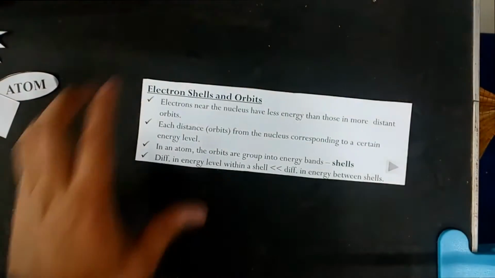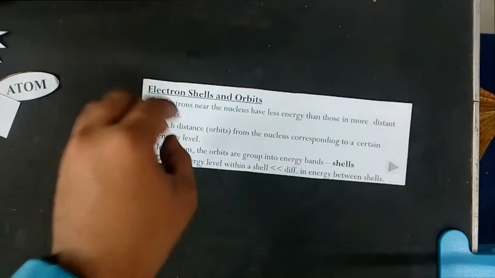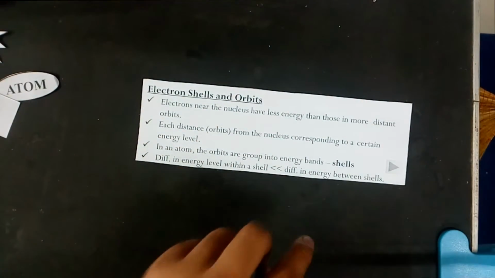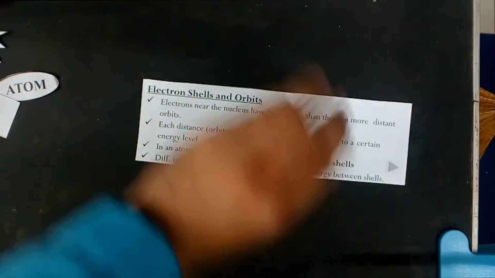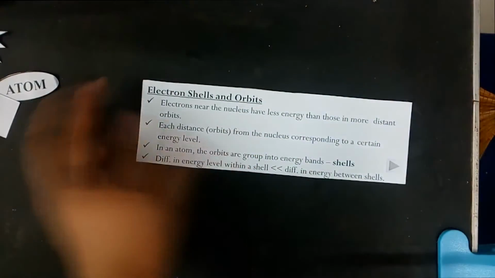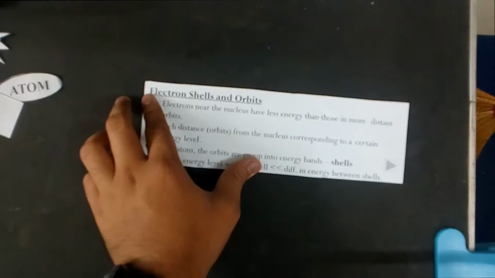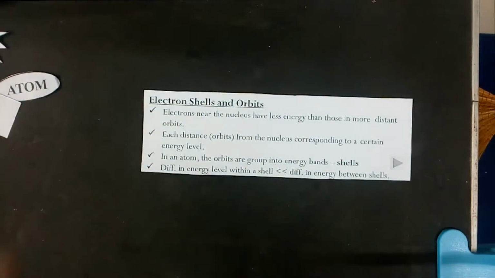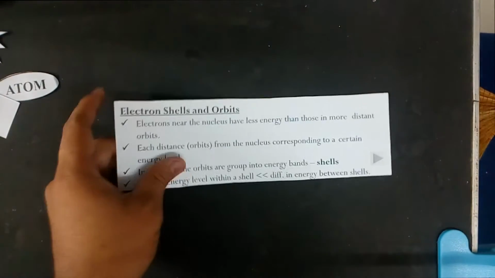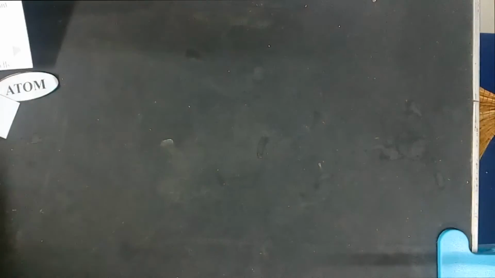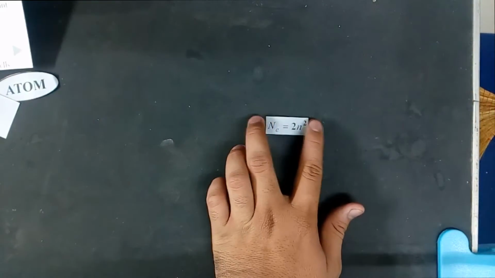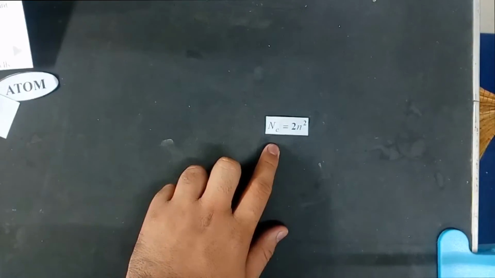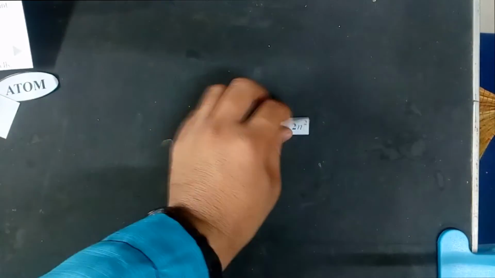So, to simplify it, the difference in energy level within the same shell, within the same neighborhood, is lower than the difference in energy level within another neighborhood. That's the assumption I made for easier understanding. You are free to accept it or not based on your own understanding. Speaking about the electron shell, this is an important formula worth remembering. This formula is used to measure the maximum number of electrons within an orbit.